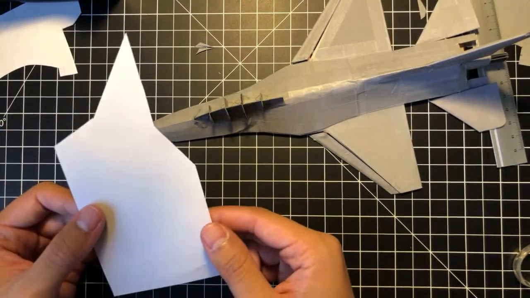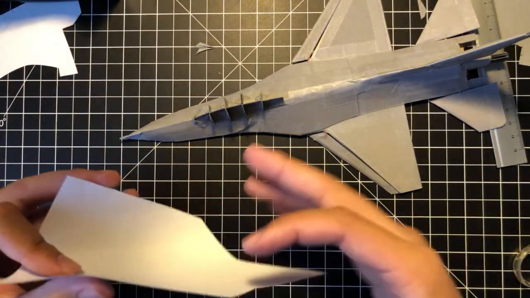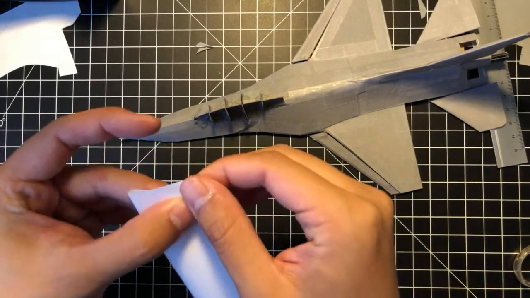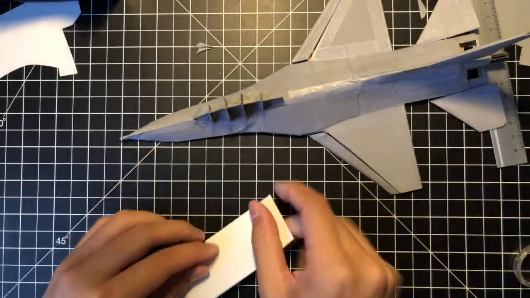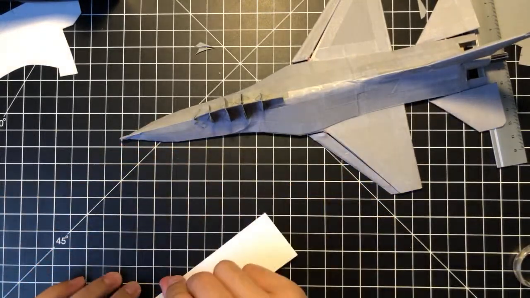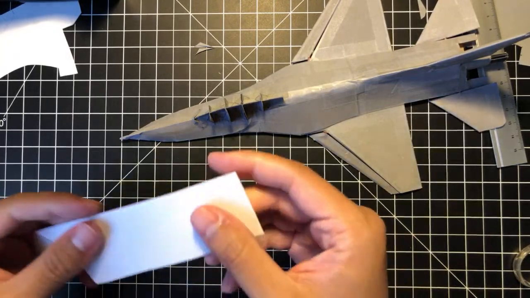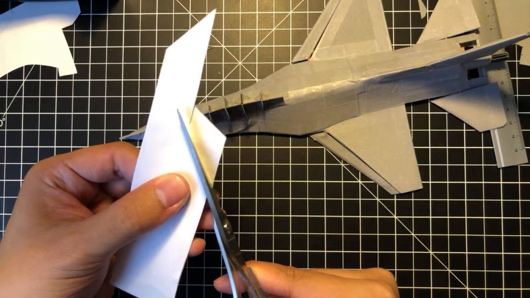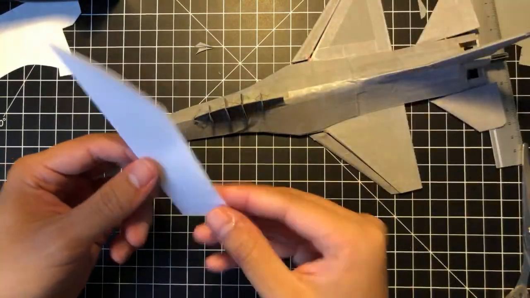All right, so this is going to be a prototype. So I'm just going to fold this. This is not the final piece, so we can't afford to crease this completely for the sake of symmetry here. Just going to trim that off to make everything uniform.